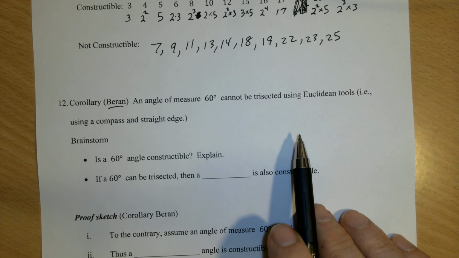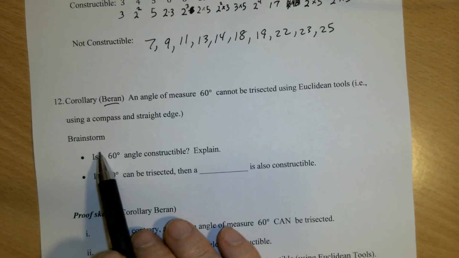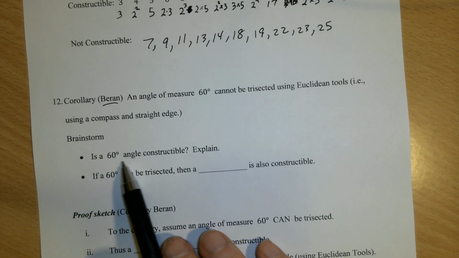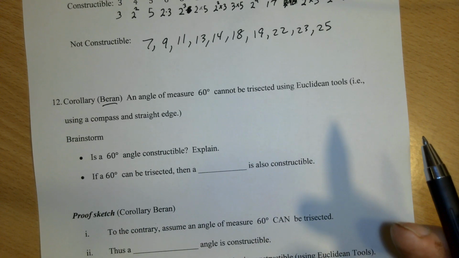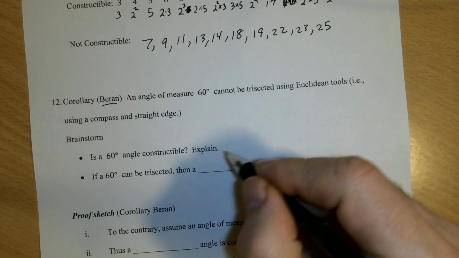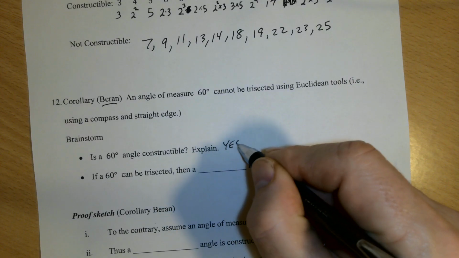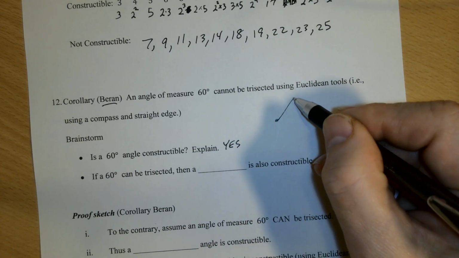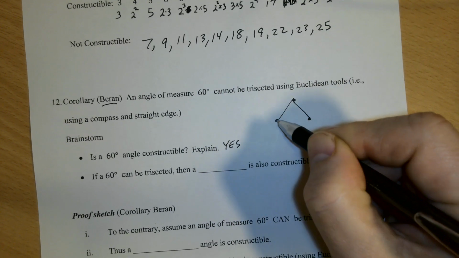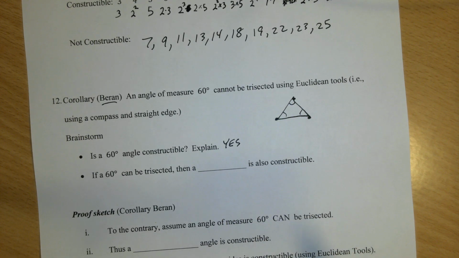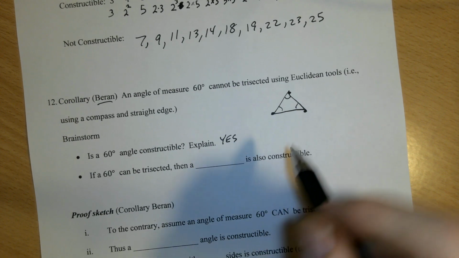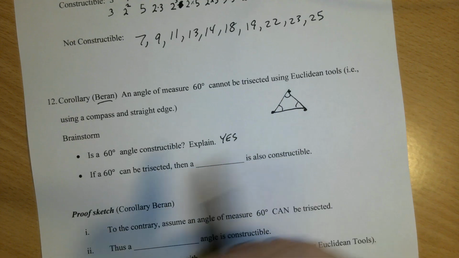And how are we going to prove that? Well, in a brainstorm, first, is a 60-degree angle itself constructible? And it says explain. Well, of course. We've done it in a previous video. We constructed an equilateral triangle, which means you have 3 60-degree angles. We know we can construct a 60-degree angle.